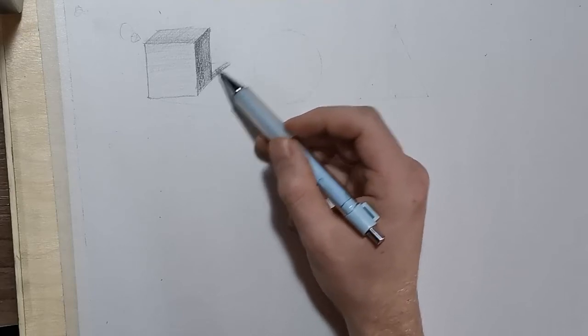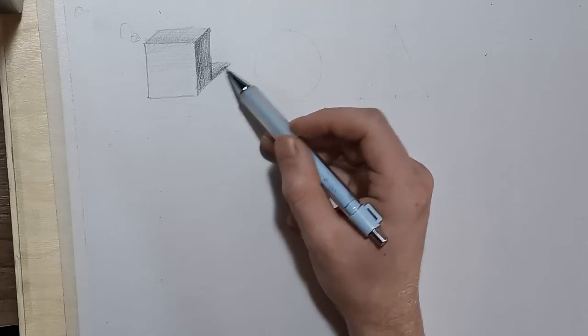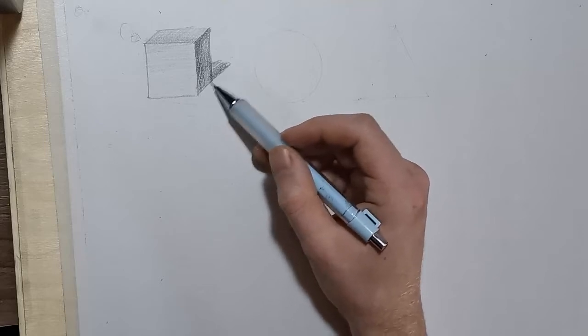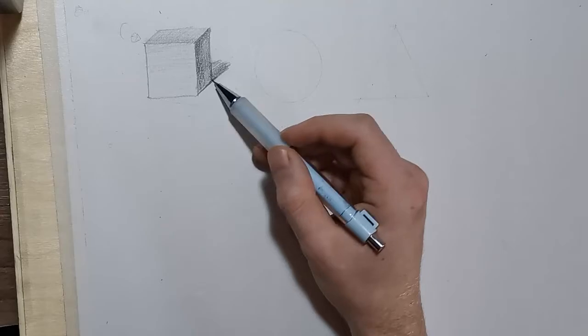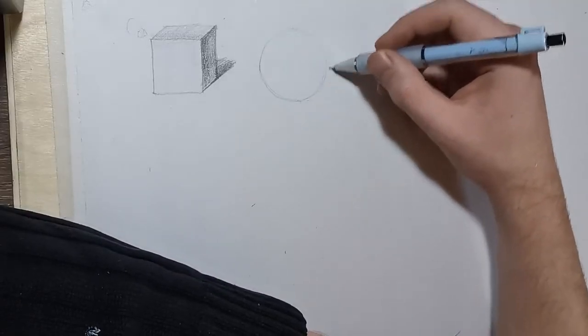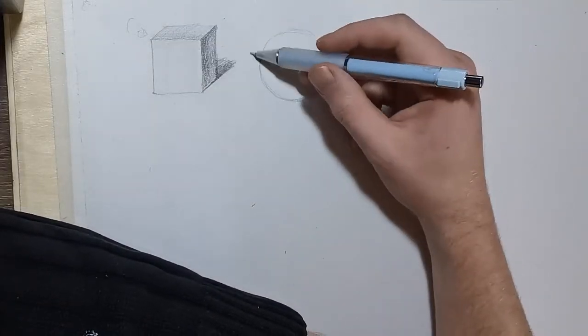So you'll see I'm still shading in the highlighted plane and giving it a bit of value because no shape is going to be completely white, or at least not unless you actually have white shapes. But all things have their own local value, and that's why I've added a little bit of grey even to the highlighted area. The next thing we'll move on to is the sphere.